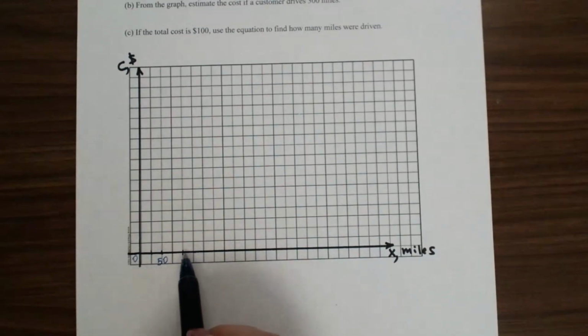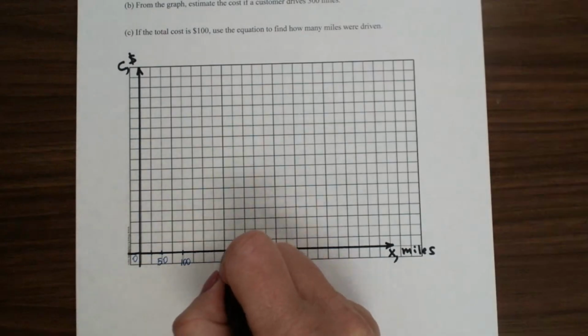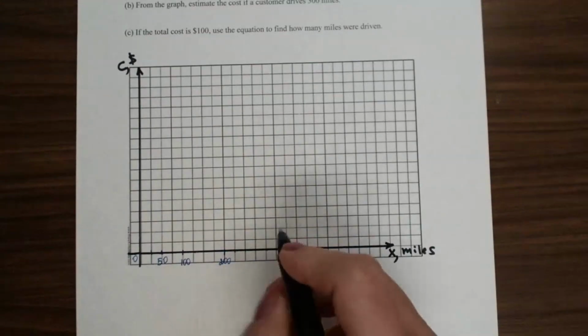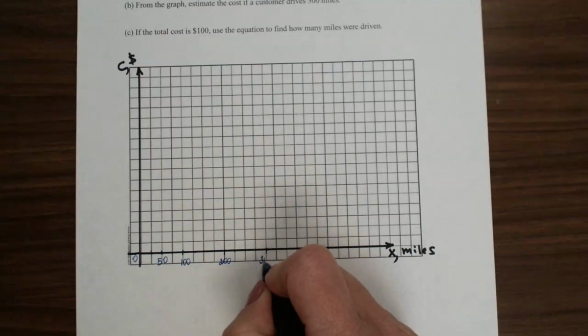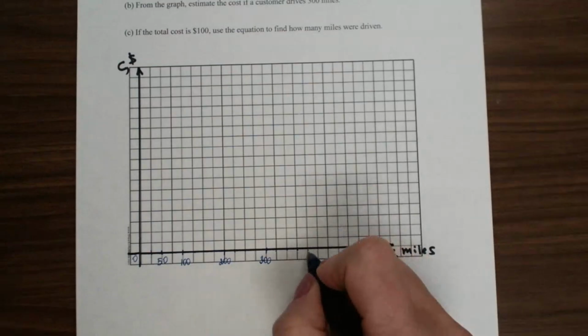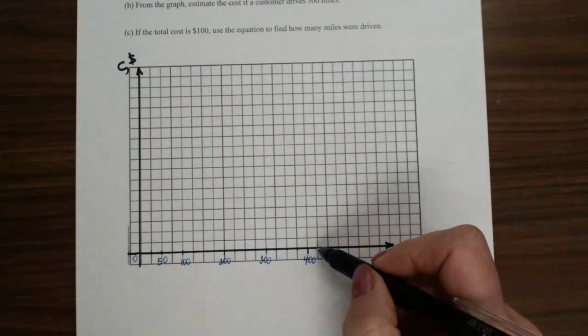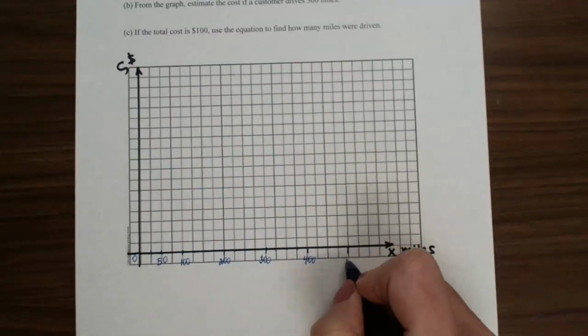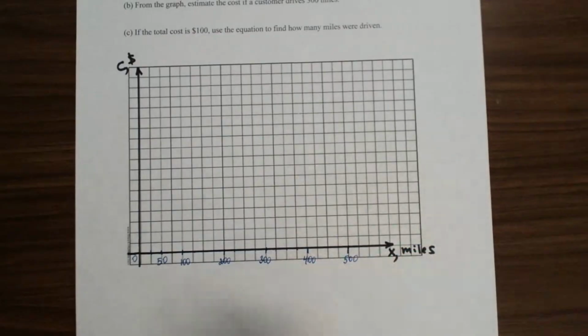From 0 to 100, let's go 1, 2, 3, 4. Here it will be 200. 1, 2, 3, 4. Right here it will be 300. 1, 2, 3, 4. Right here is 400. 1, 2, 3, 4. And finally we have 500. Looks good.